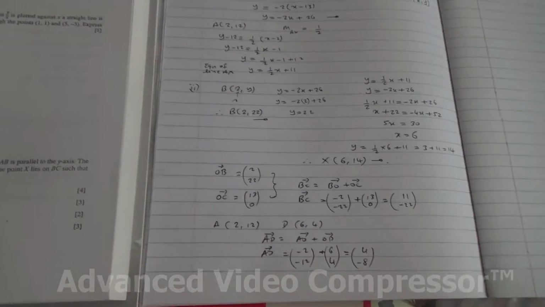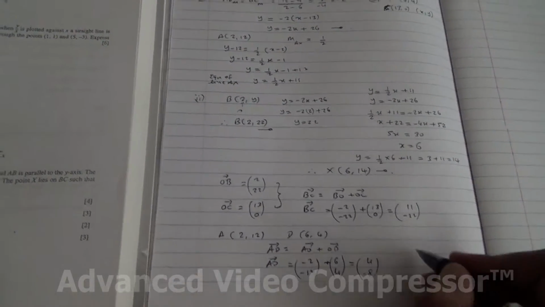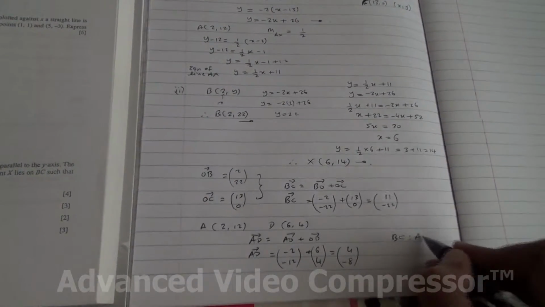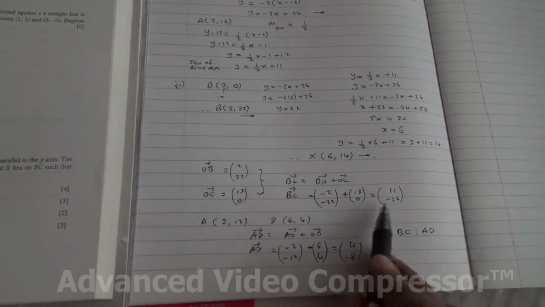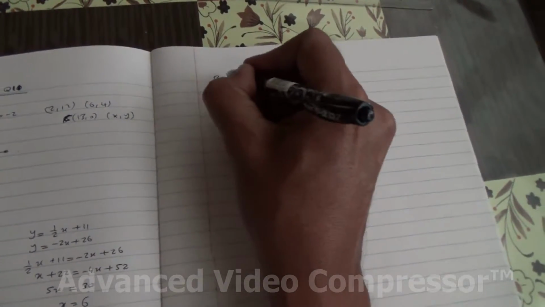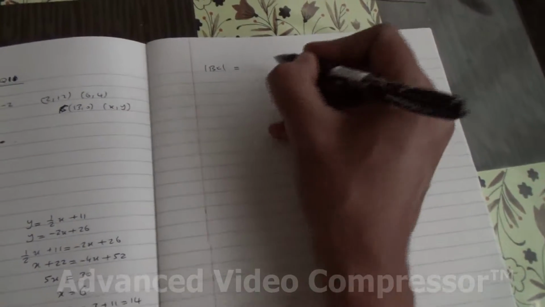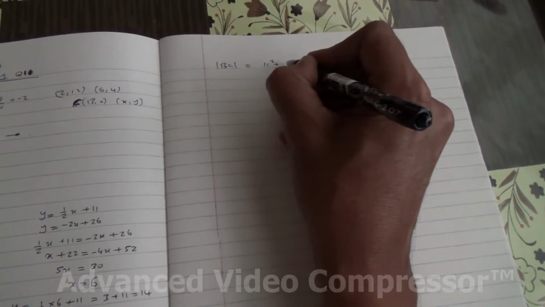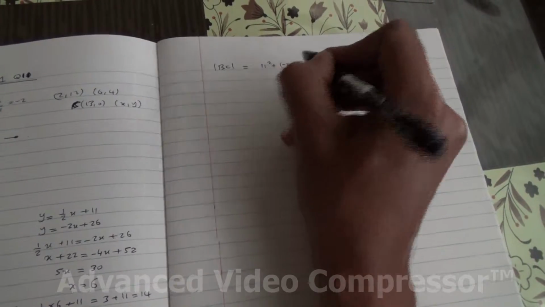We need to find the ratio of BC is to AD. So we're going to find the length of BC. That is, the modulus of BC is going to be 11 squared plus (-22) squared, and you do the square root of that.